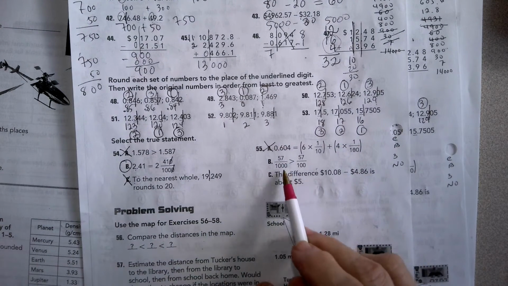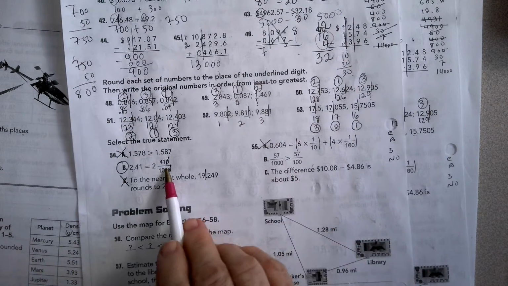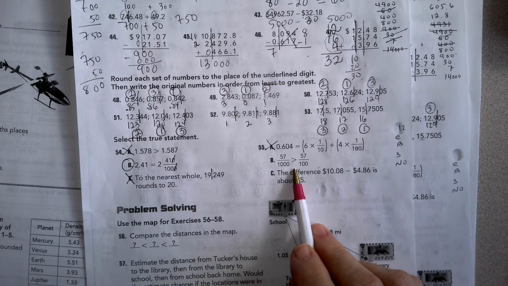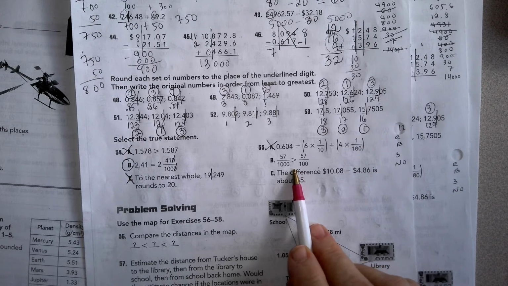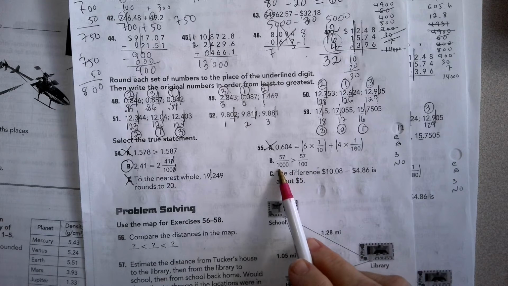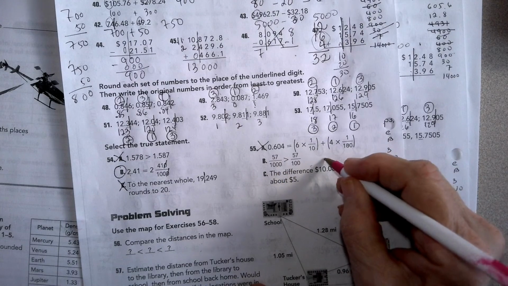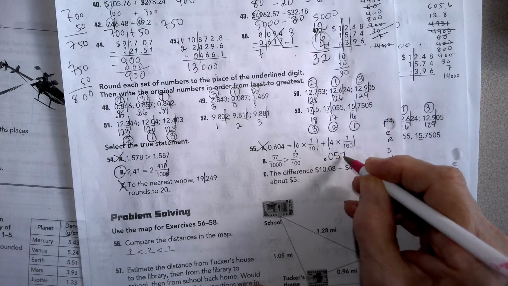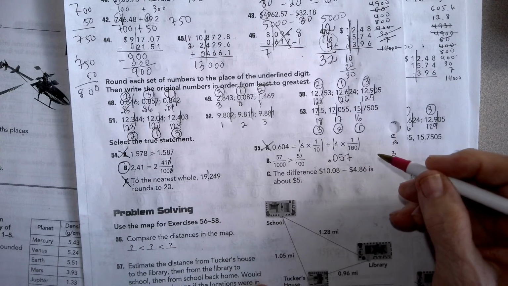Then this one, can I take a 0 off of this one like I did on this one? No. Who knows why not? I know. Adora, what? Because the first one is 57 thousandths, and the second one is 57 hundredths.